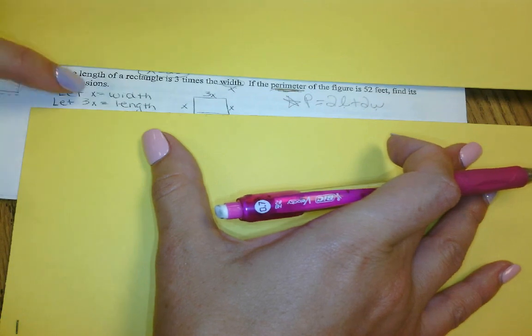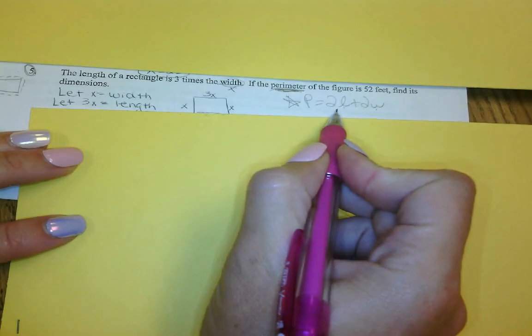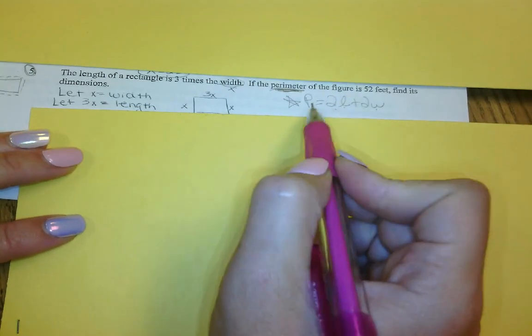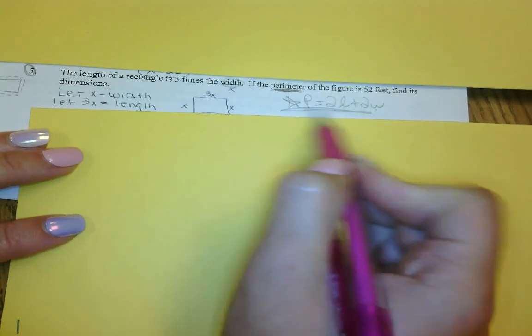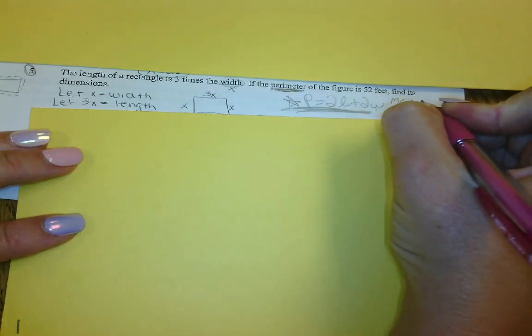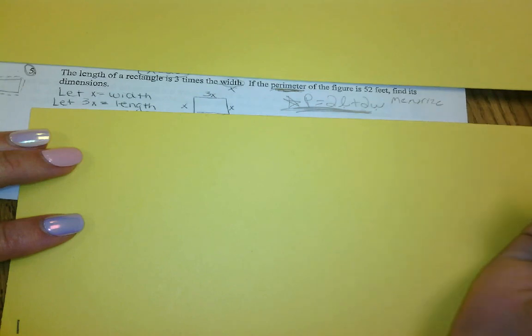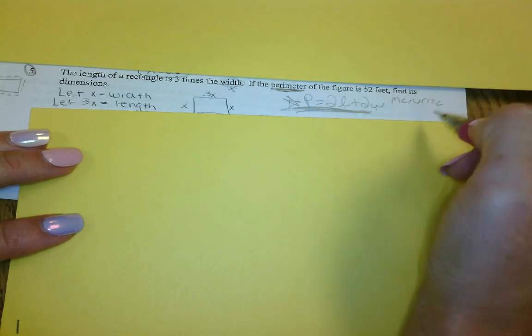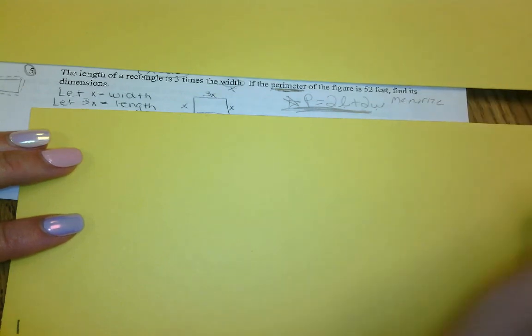Now I must plug this length and width into this formula. I will not give you this formula. This formula is from 6th grade, maybe even from like 5th grade. You have to have that formula memorized.